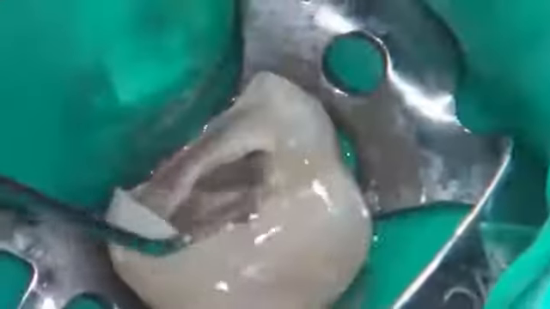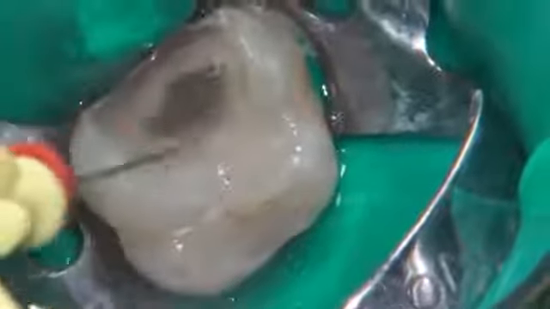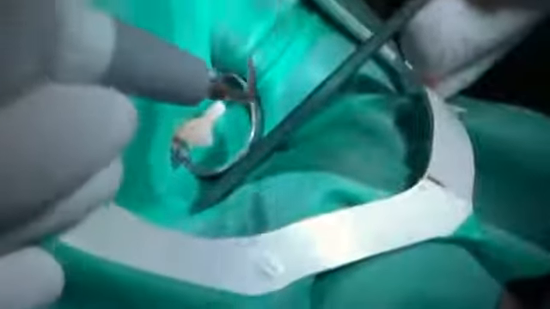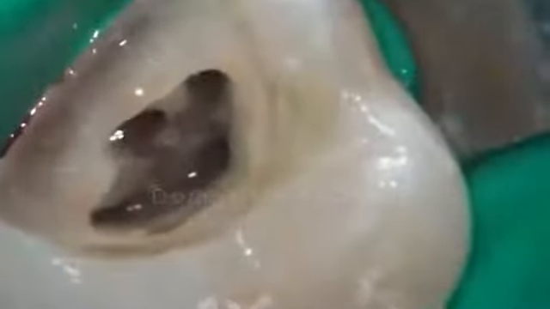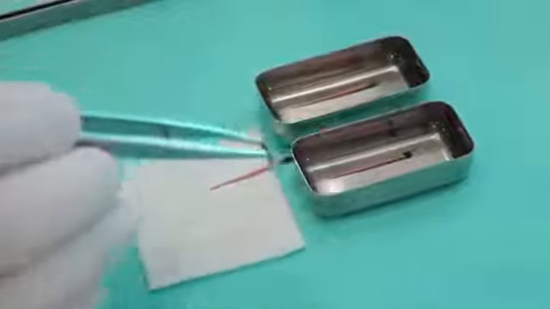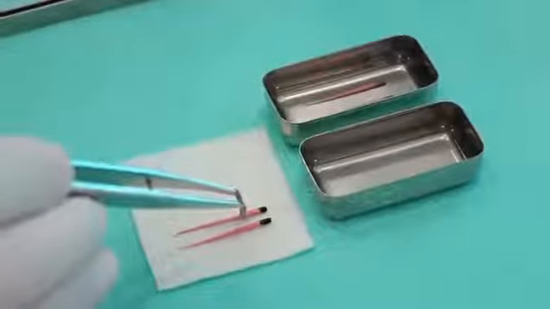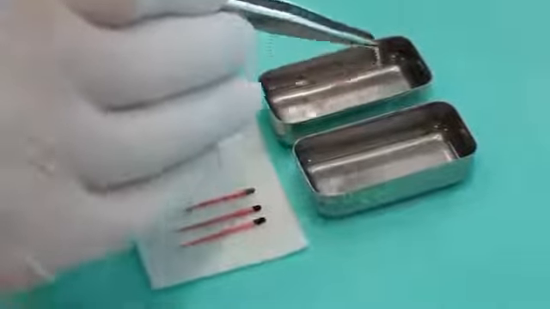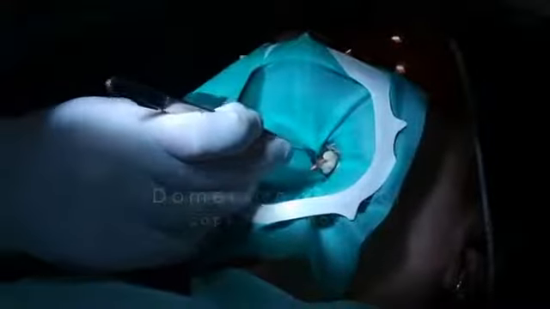Calcium hydroxide was removed with abundant irrigation with sodium hypochlorite. Needles of different sizes were used. Ultrasonic agitation was used to improve removal of calcium hydroxide from the canals. Gutta-percha points were dried on a sterile gauze and tried in the canals.